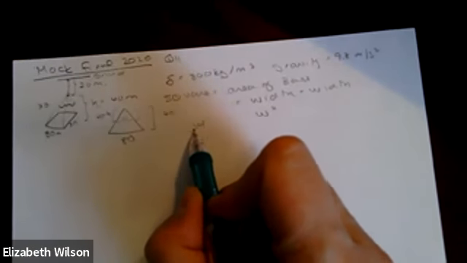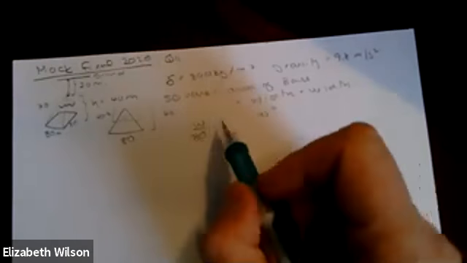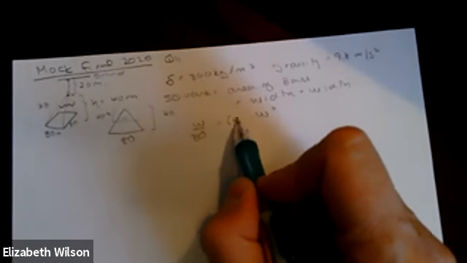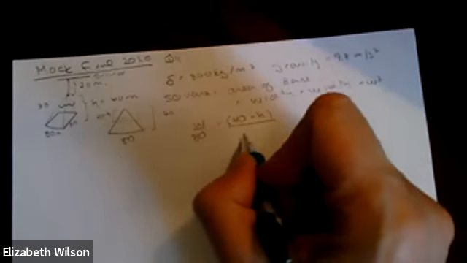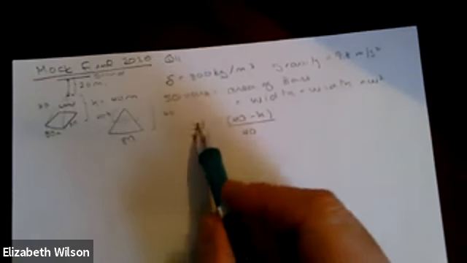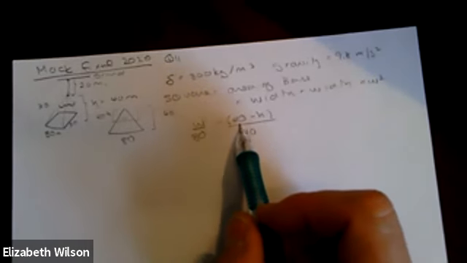So I'm going to say my width over its actual width, which is 80, and then the variable is going to be 40 minus my height, all over the height of the actual. So this is my actual measurement. These are my variable measurements. This is what I need to solve for because I need a way of relating the width to the height itself.